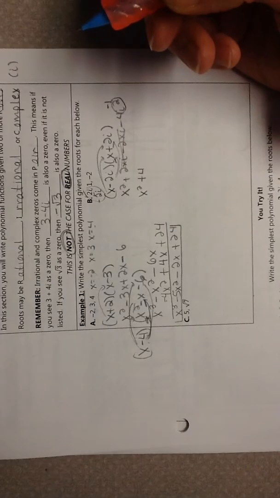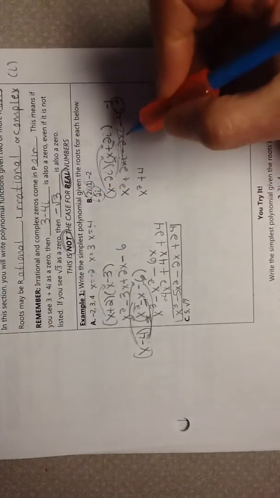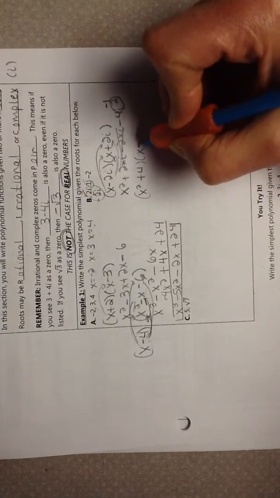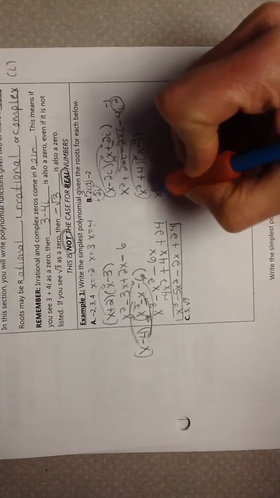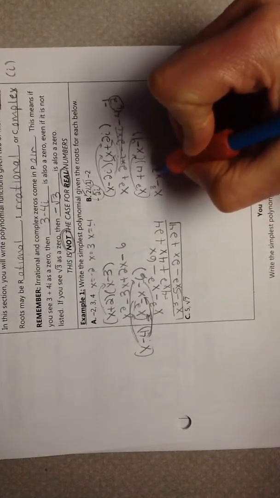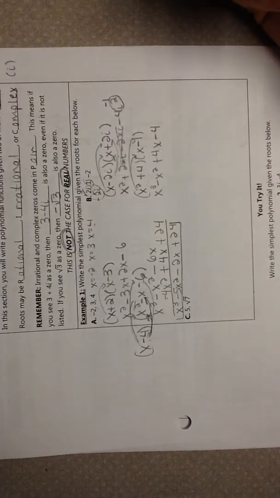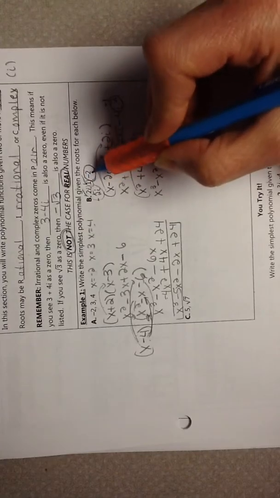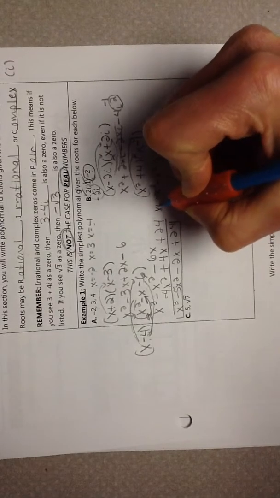And now we're going to multiply by this. This is a root. We'll change it to a factor. So we'll multiply by x minus 1. That'll give us x cubed minus x squared plus 4x minus 4. Okay, so we took care of that one. Now we'll get this one, and since it's x minus 2, we're going to do x plus 2. And I'm just going to squeeze it in right here.